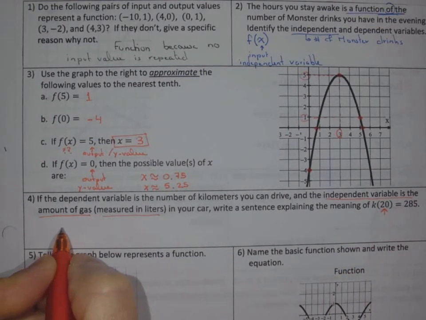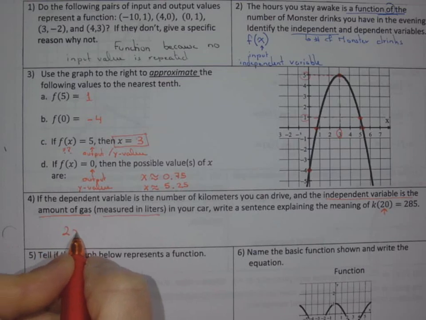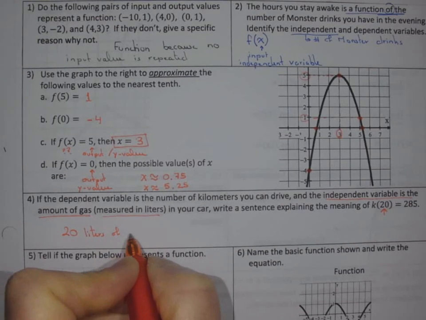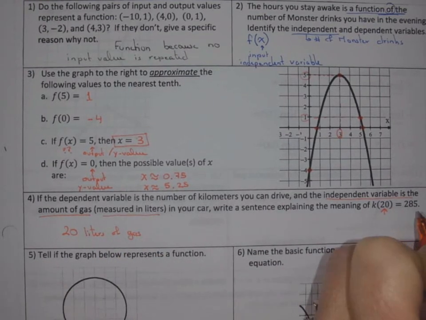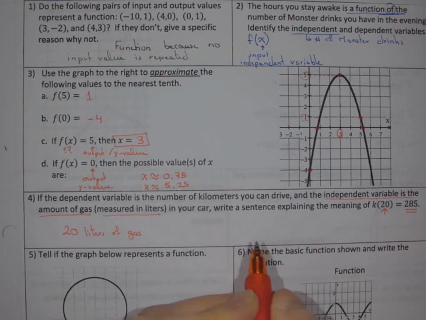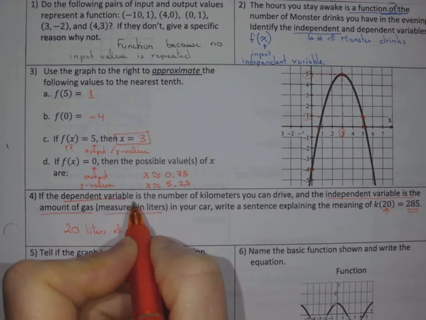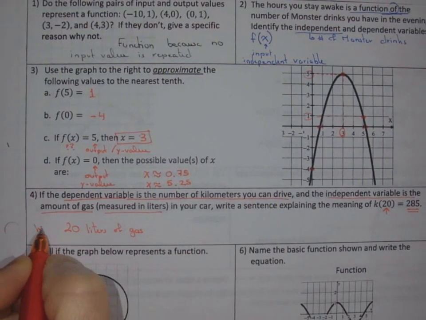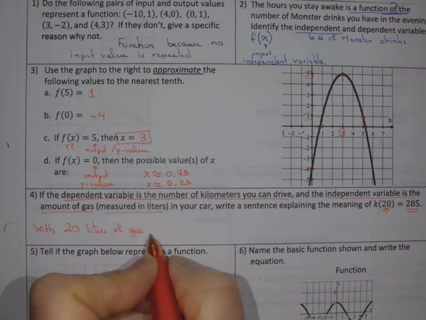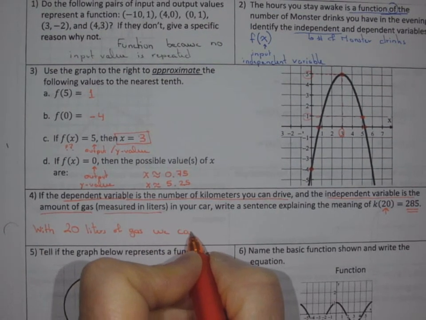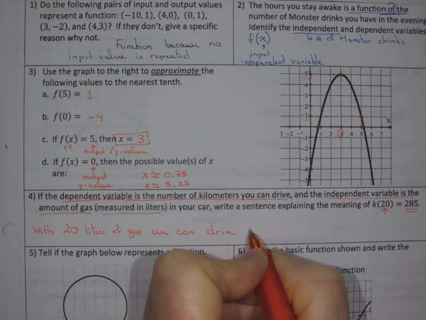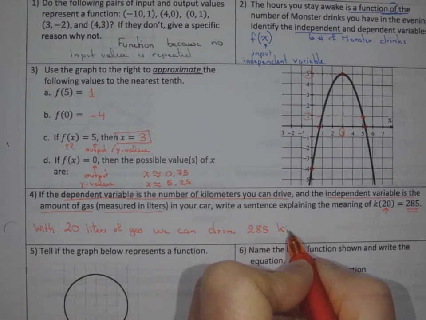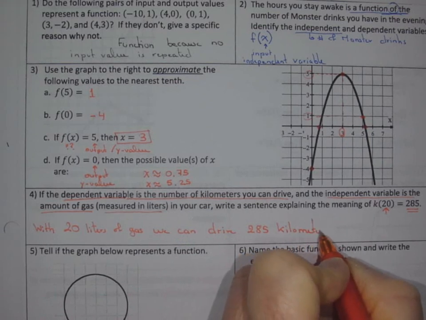Therefore, 20 liters of gas, the output is going to be the dependent variable, and we're told this is the number of kilometers you can drive. So we're going to say with 20 liters of gas, we can drive 285, and it is measured in kilometers. Okay?